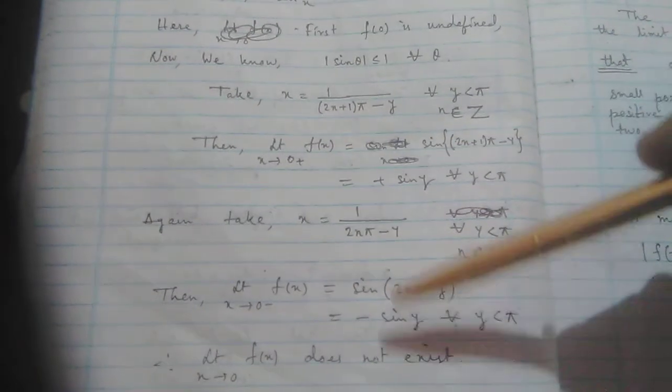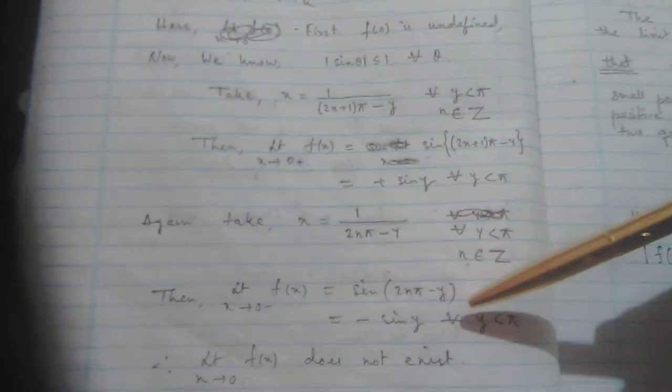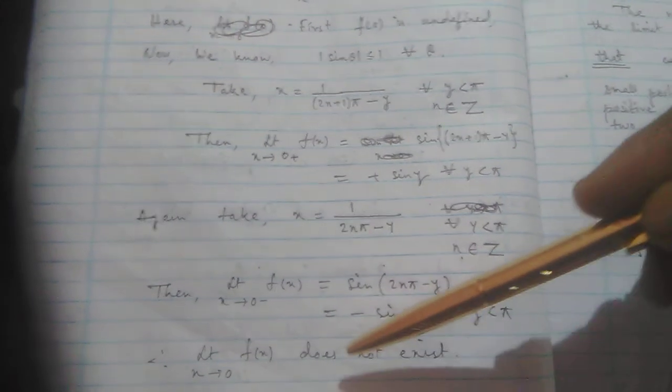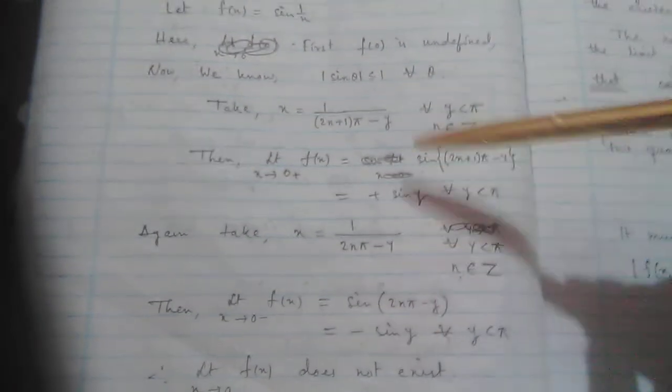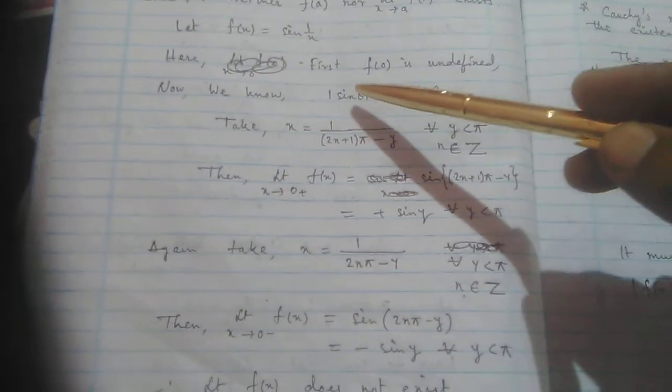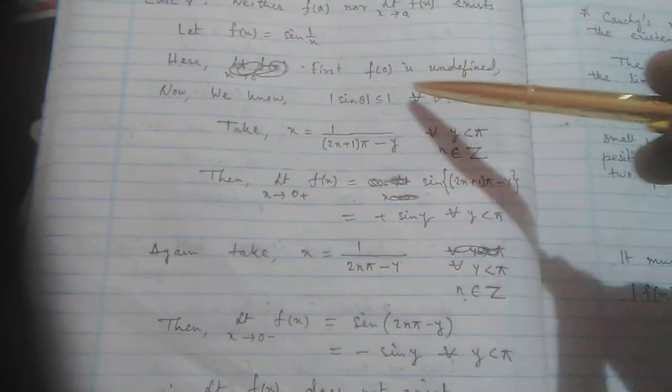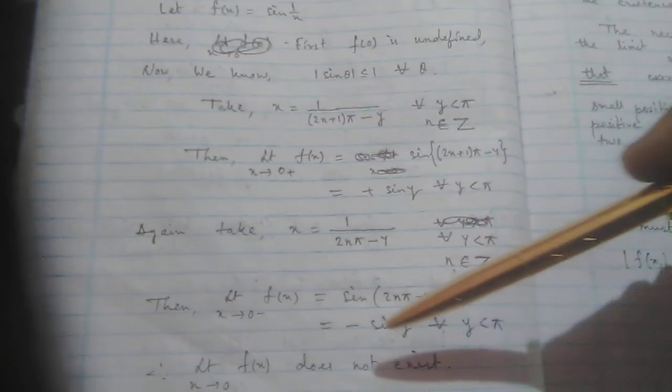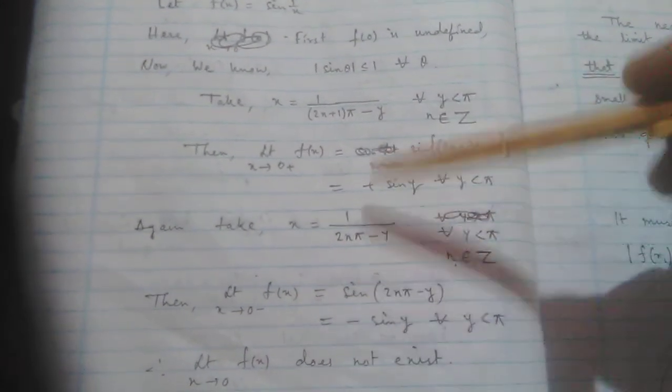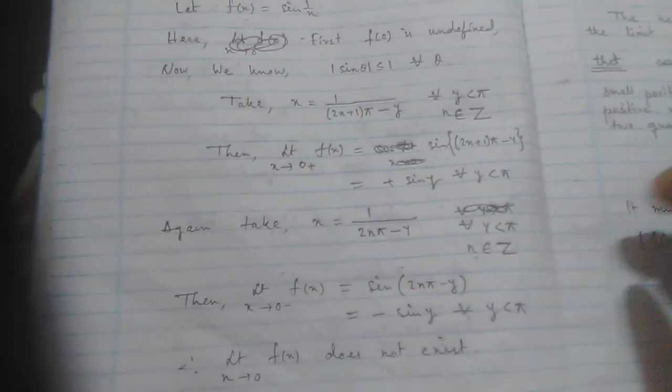So it is clear that the left hand limit of f(x) and the right hand limit of f(x) are not equal. So the limit of f(x) also does not exist at the point 0. So it is also a very important and exceptional case. You have to remember this.